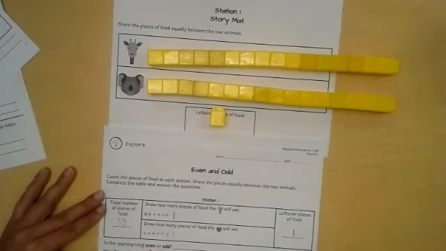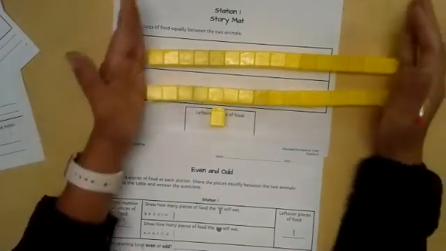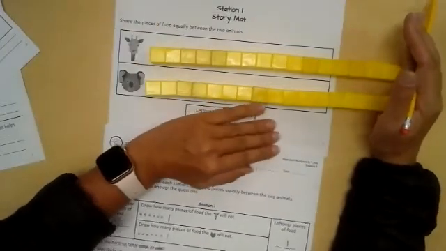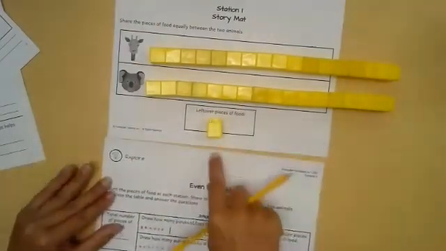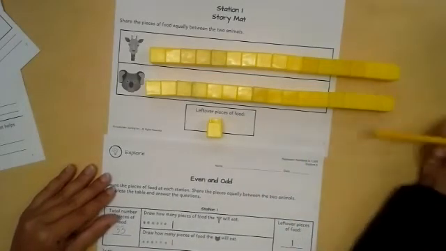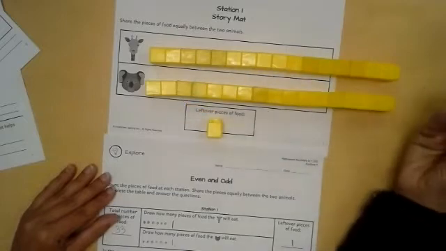So is the starting total even or odd? Remember, with even, they each have the same amount. That is even, there are no leftovers. But if they're odd, there's always going to be some leftover. So is this starting total even or odd?